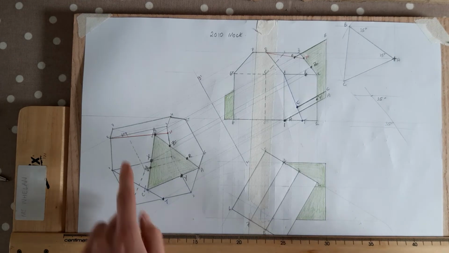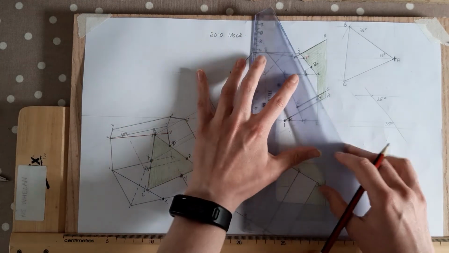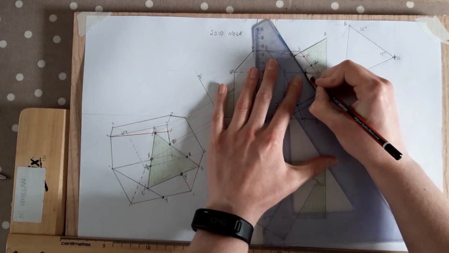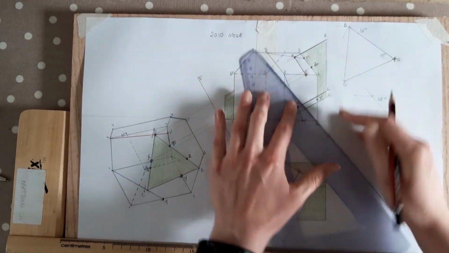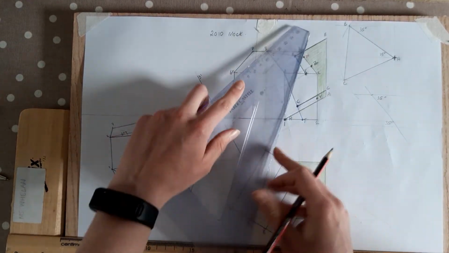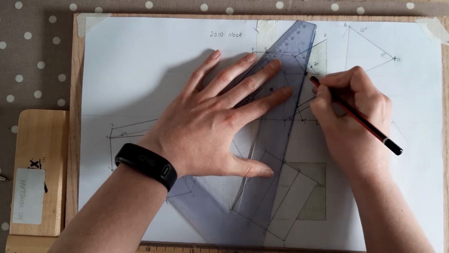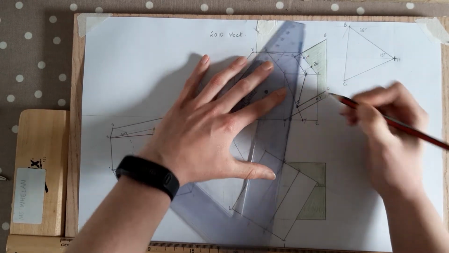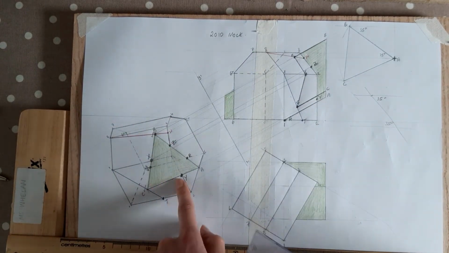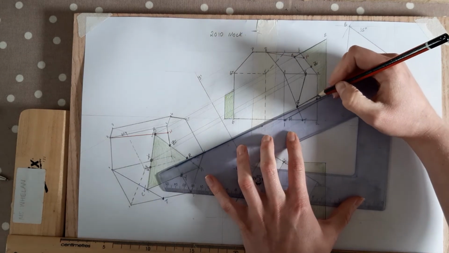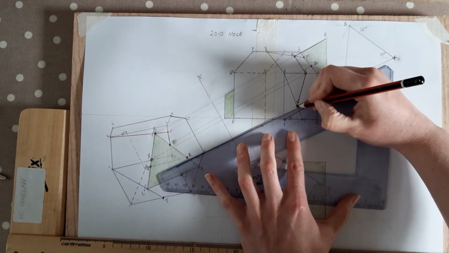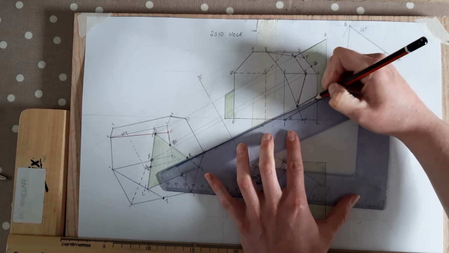So B will join to X. X will join to C. C will join to Y. And again, this is on the underside, so it's going to be kind of hidden detail as such.